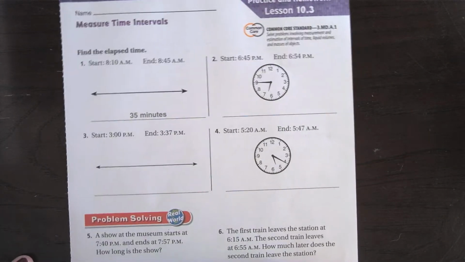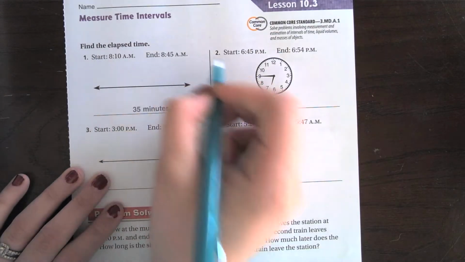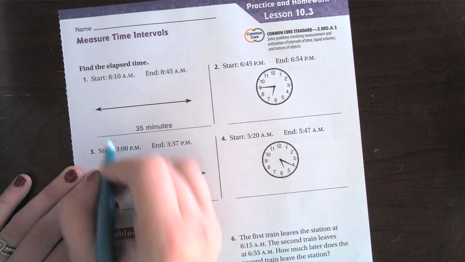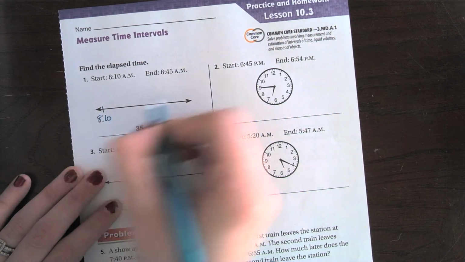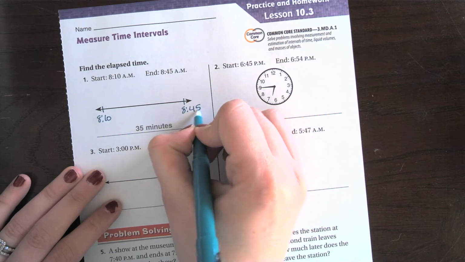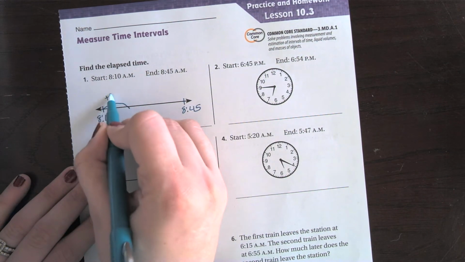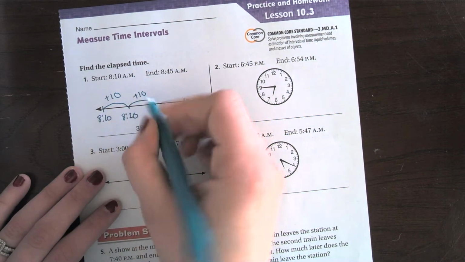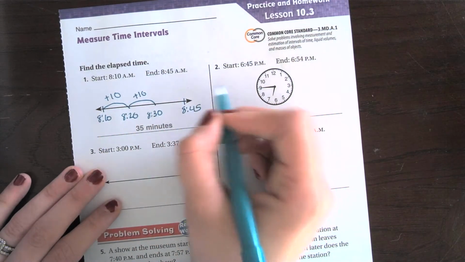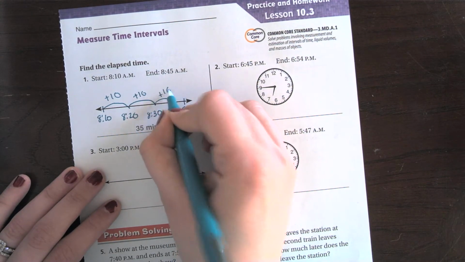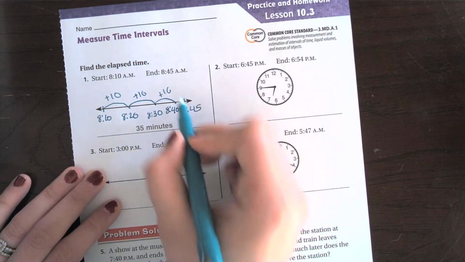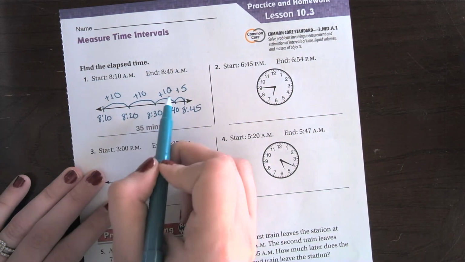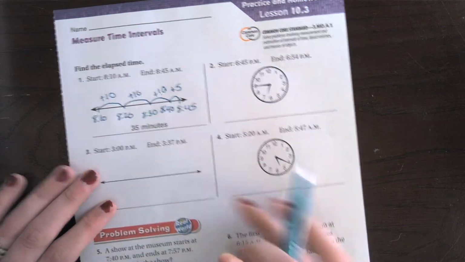All right, for the homework page, they did number 1 for us. They got 35 minutes, but let's check it. We can use the number line, start at 8:10, end at 8:45, count by 10, 8:20, another 10, 8:30, another 10, 8:40, and then I need to get from 8:40 to 8:45, which is plus 5. 10, 20, 30, plus 5, 35.